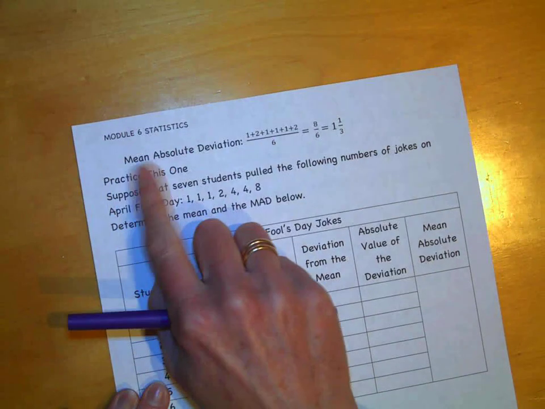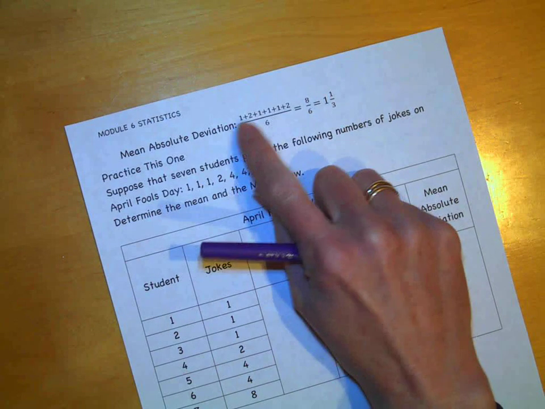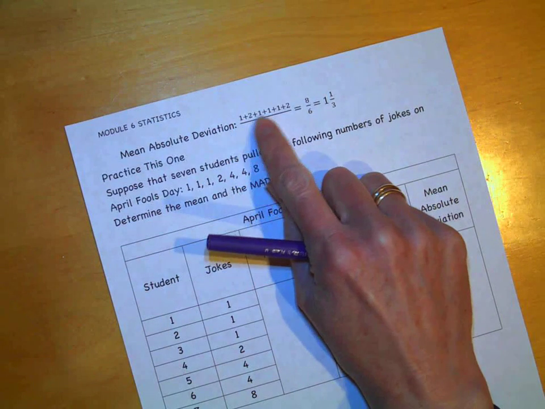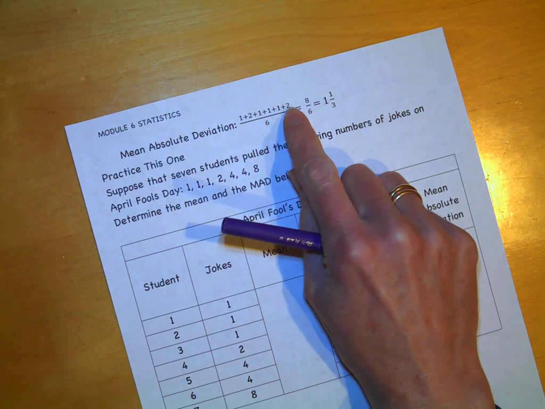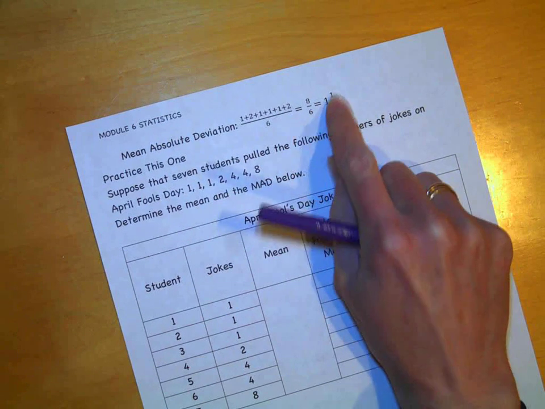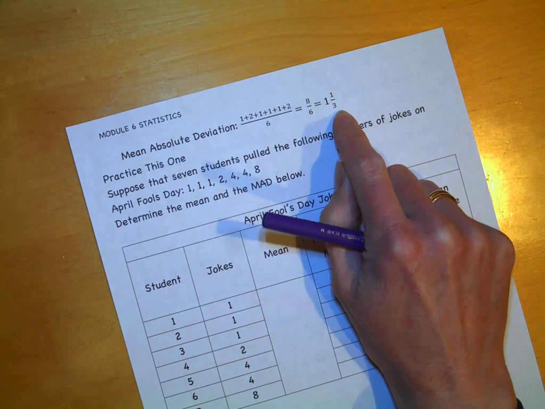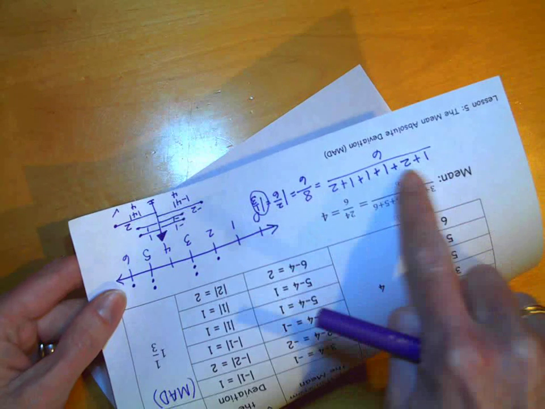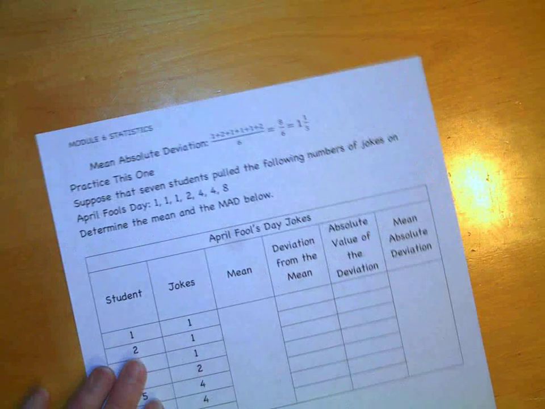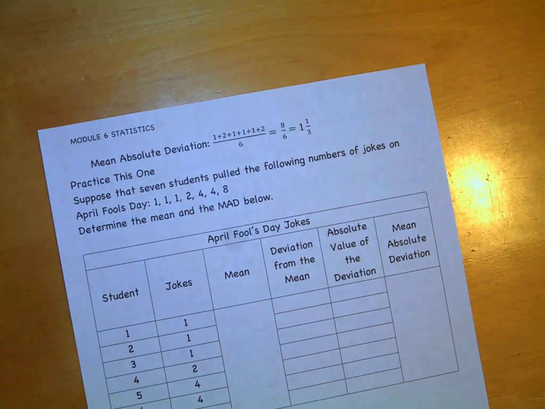On the back side, we would like to try it again. Oh, this is my math that I showed you from writing it right there. So again, these are the absolute values. 1, 2, plus 1, plus 1, plus 1, plus 2 gives you 8 divided by 6, 1 and 2/6, which is 1 1/3. So this is just showing you what I did in pen over here. Okay? All right, so now you get to practice.